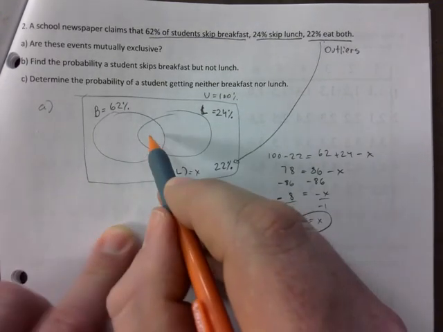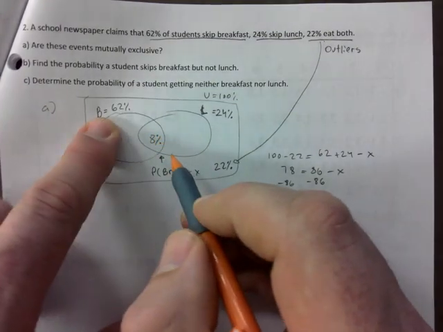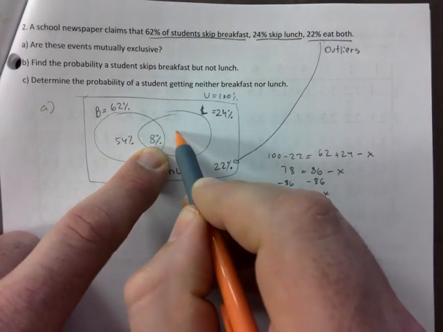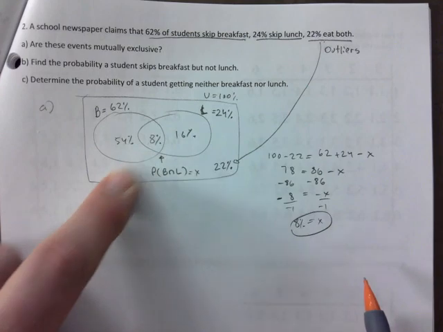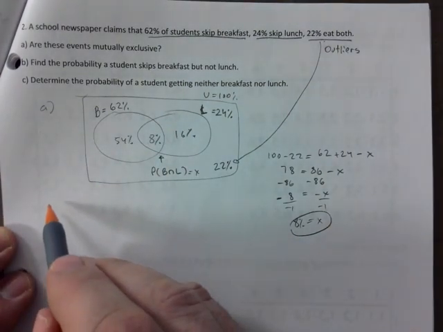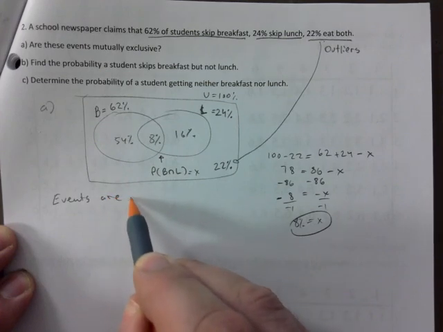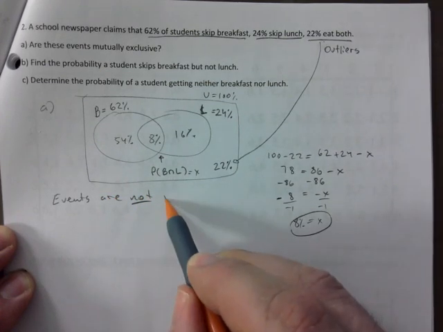So I plug that in here. Subtract it to get 54. Subtract these two to get 16. So now everything is filled in. But you would definitely say events are not mutually exclusive.